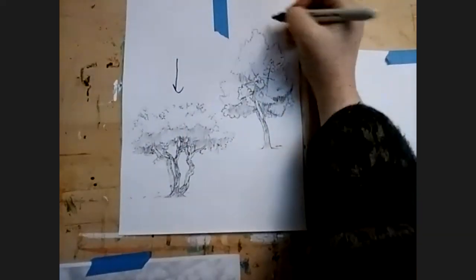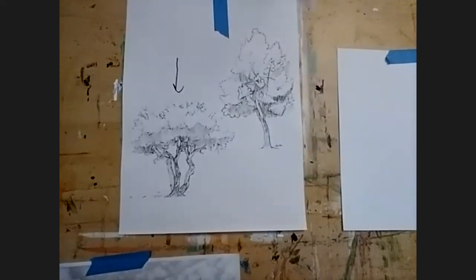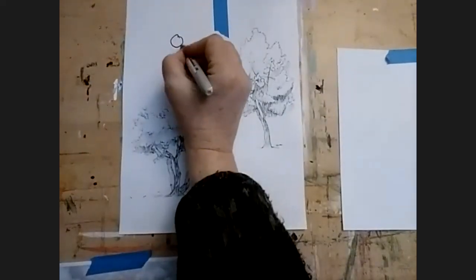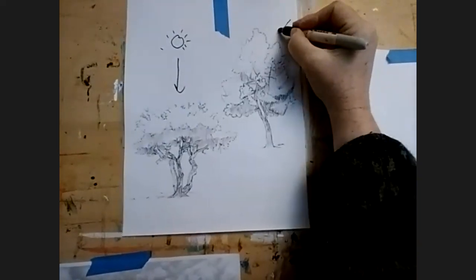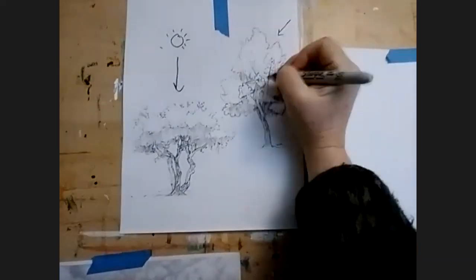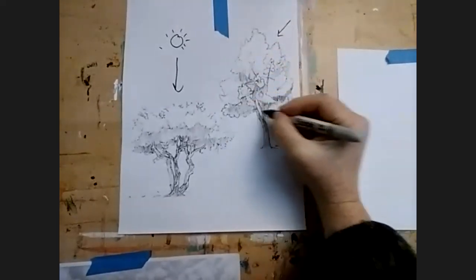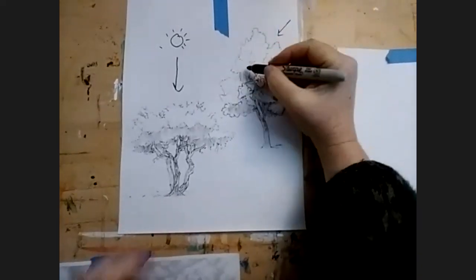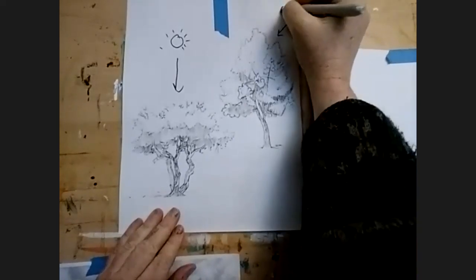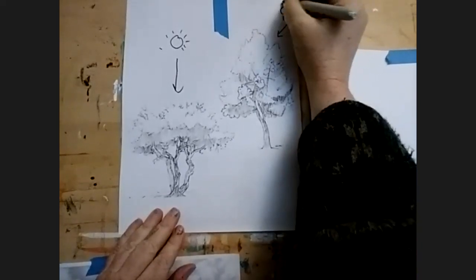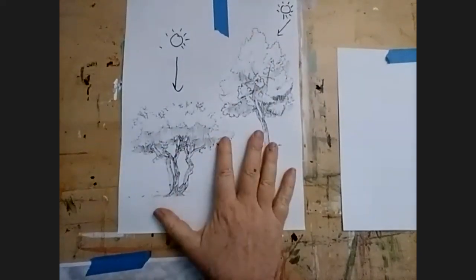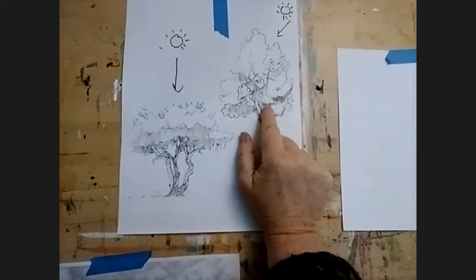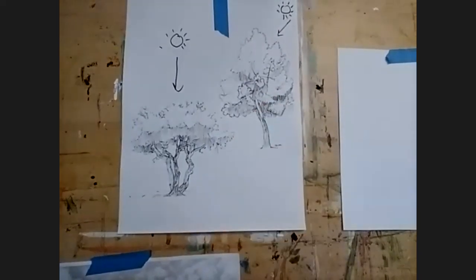How about here? Same thing, and a bit of the front as well. Take a look, because all the darks are kind of under here, right? So the sun, you like my little sun? Are you feeling confident about my drawing abilities right now? It's good to think about lights and darks.